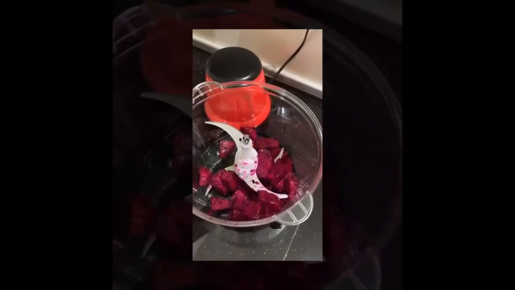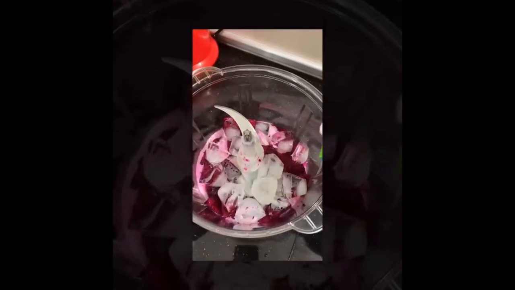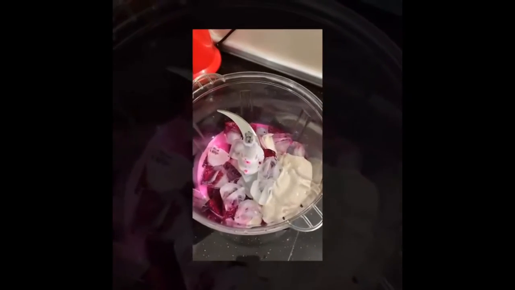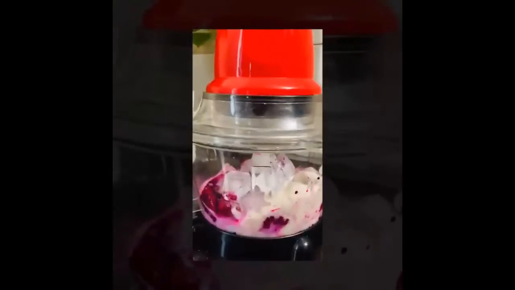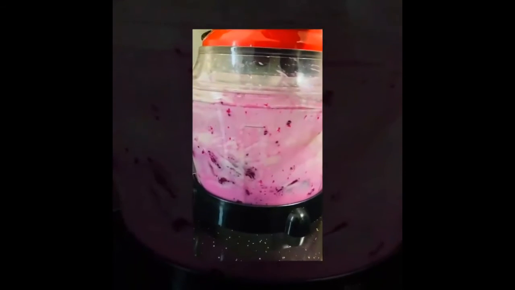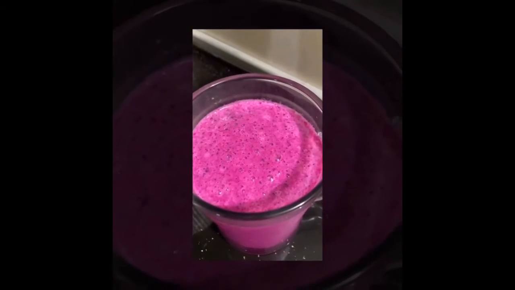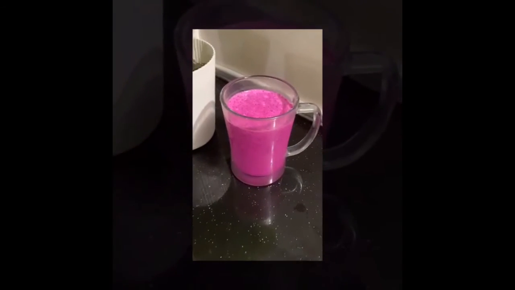Dragon fruits, ice cubes, milk, and yogurt. Then blend it until it is smooth. Lastly, serve in glass.